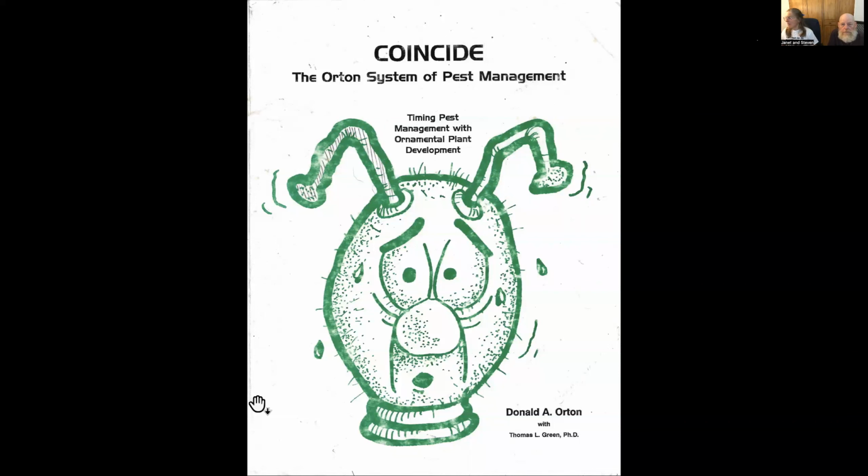There's still no better book than Coincide, done by 20 years of work by Don Orton at the Morton Arboretum. Spent 20 years carefully recording what insects appeared when, and how many growing degree days, how much heat had accumulated since the beginning of the growing season. And in the book, I can look up euonymus.